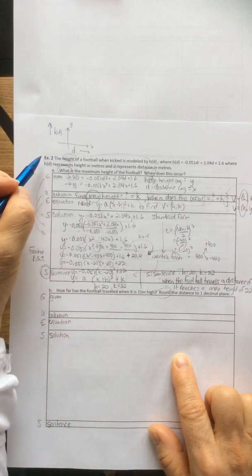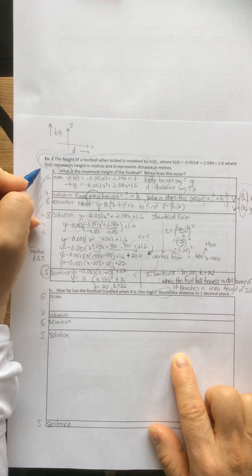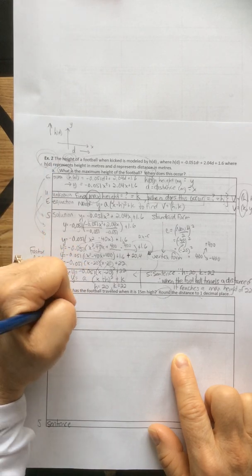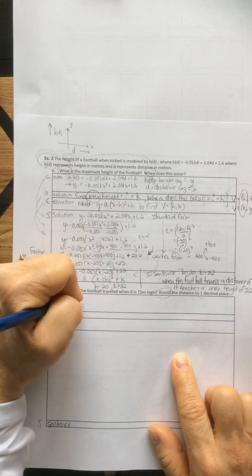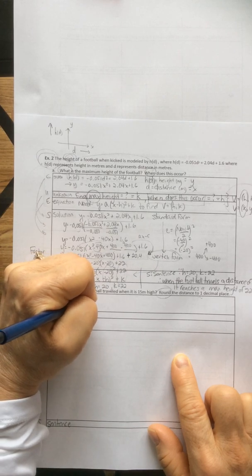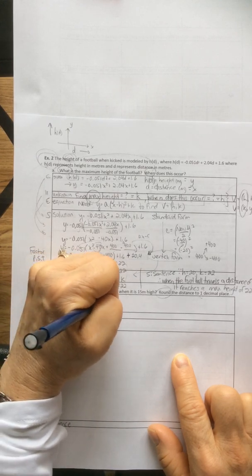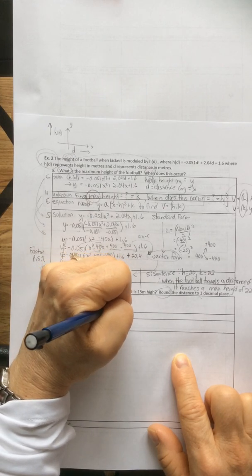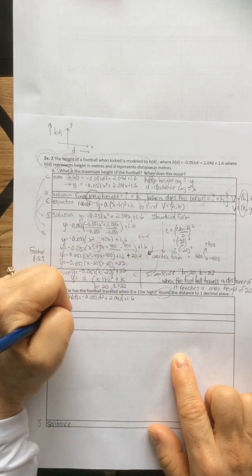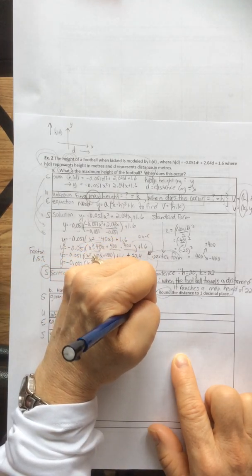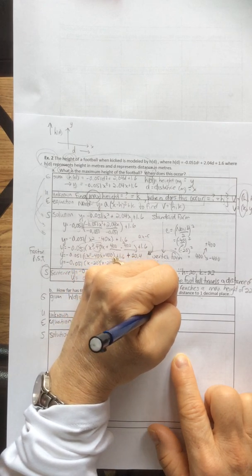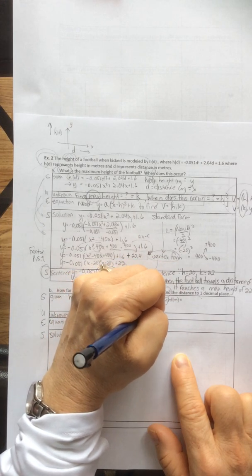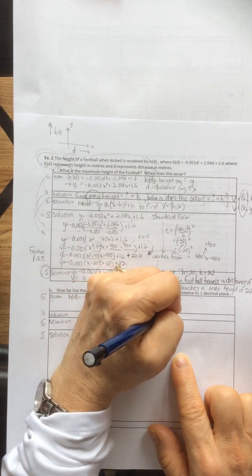Okay, given. What we were given in example 2 applies to A, but it also applies to B. So we were given H of D equals negative 0.051 D squared plus 2.04 D plus 1.6. Just checking my equations. We said that H of D was height in meters, and that D was distance, also in meters.